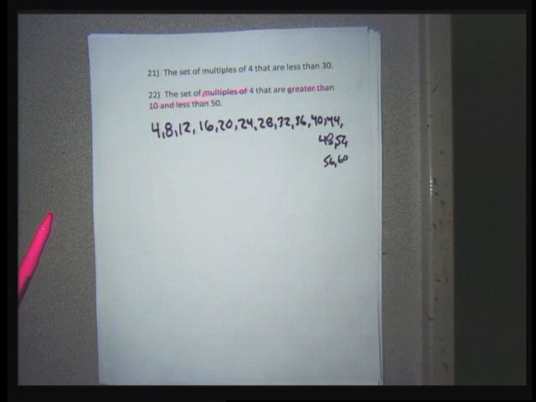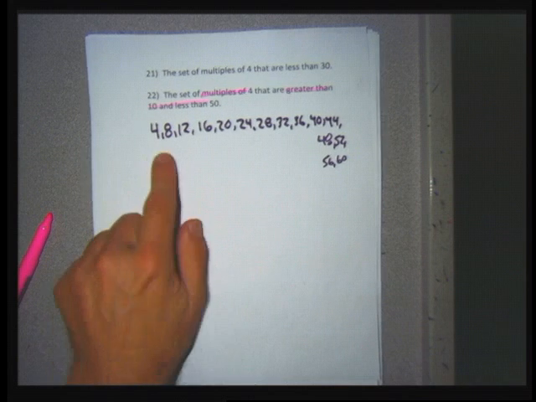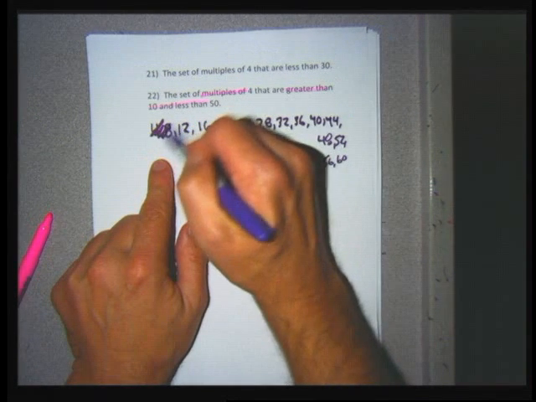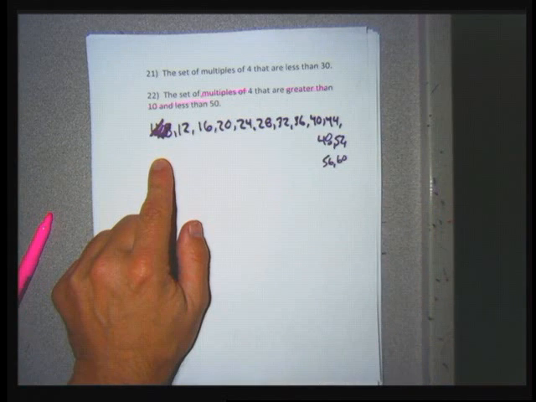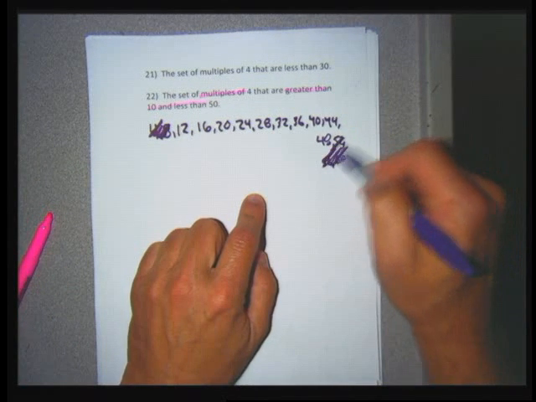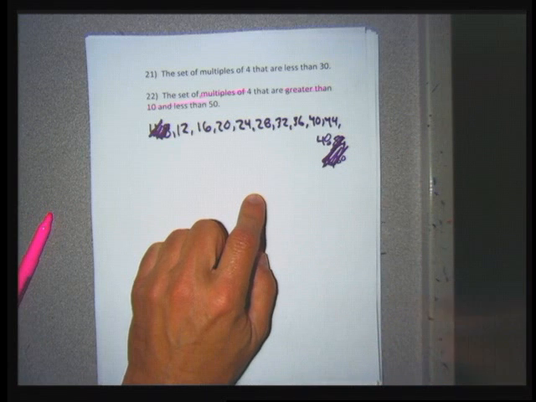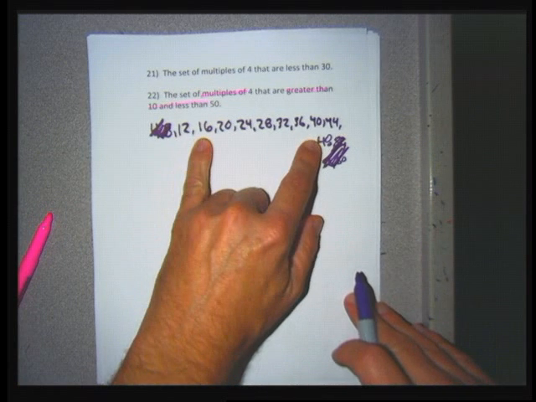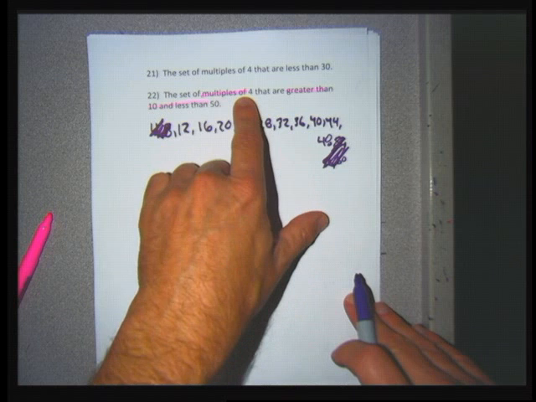But in this problem, I'm only considering the multiples of 4 that are greater than 10, so I'm not including those or any negative multiples of 4, and less than 50, so I'm not including those or anything bigger than those. These are the only multiples of 4 that are allowed to be considered in problem 22.